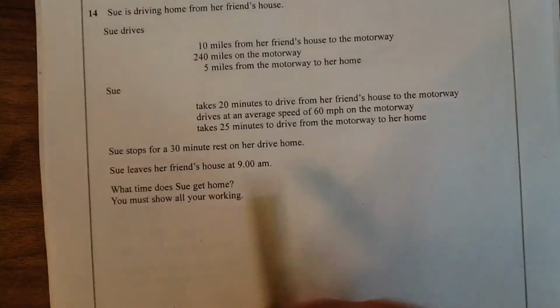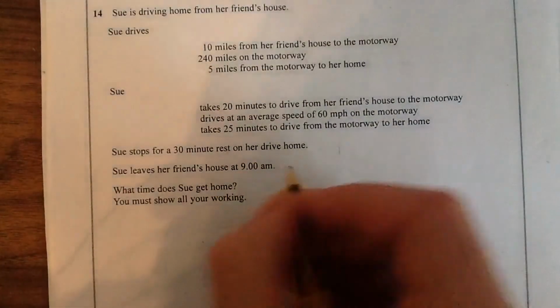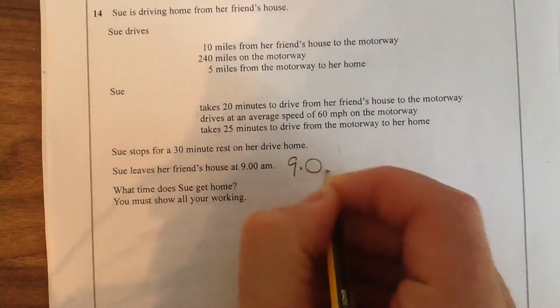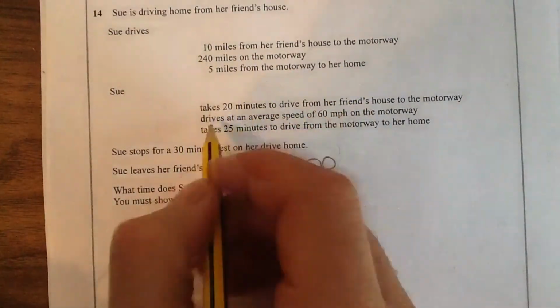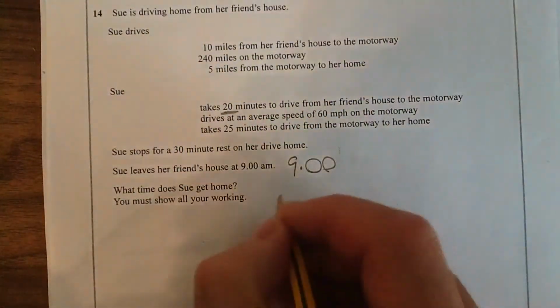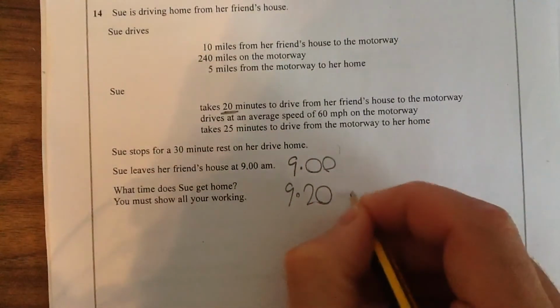Right, so there's a lot of words here, but it's just asking about the time. So we know she starts at 9 o'clock. She goes from her friend's house to the motorway, which is 20 minutes, which is nice. So I know I have to add 20 minutes onto that. So now she's on the motorway.